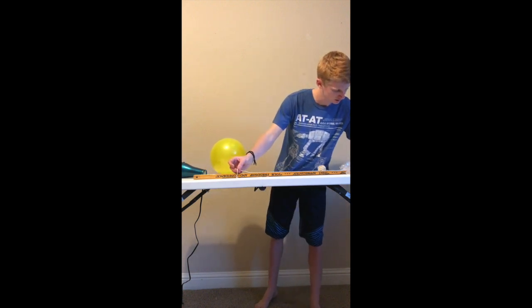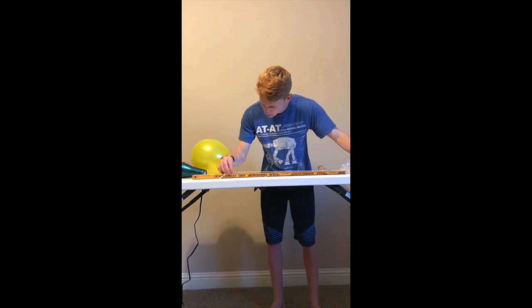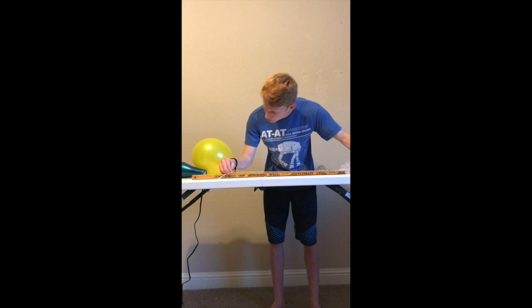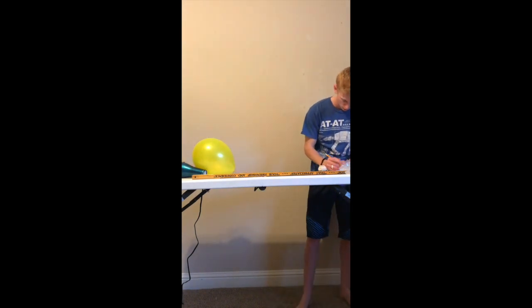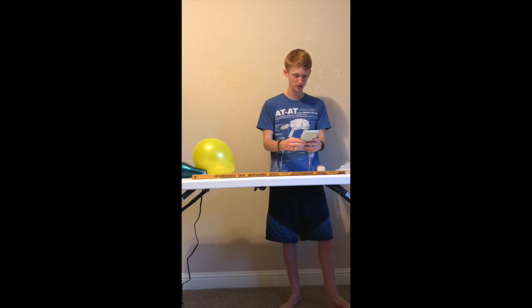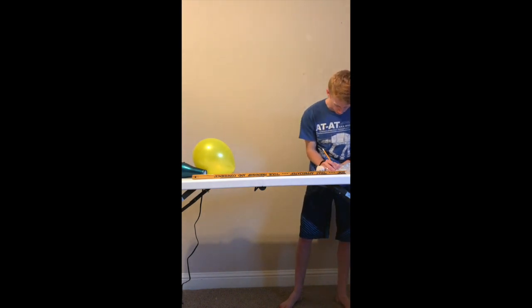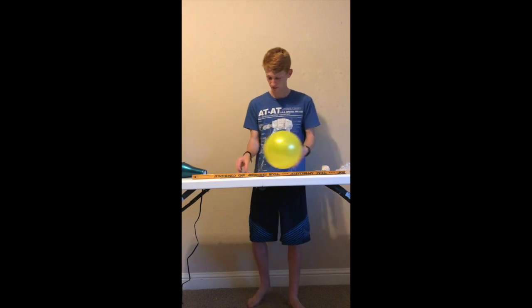Let's get this measurement. Wow, 27.5 inches. Let's convert that. 27.5 times 2.54, 69.85 centimeters. So, that worked very, very well.